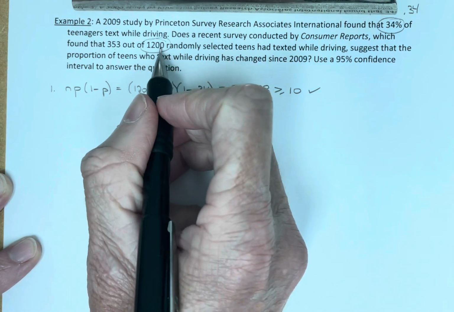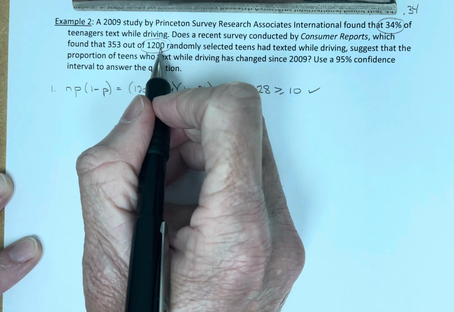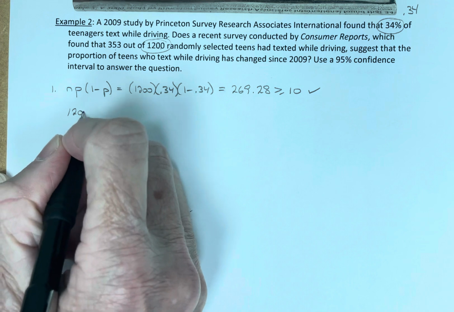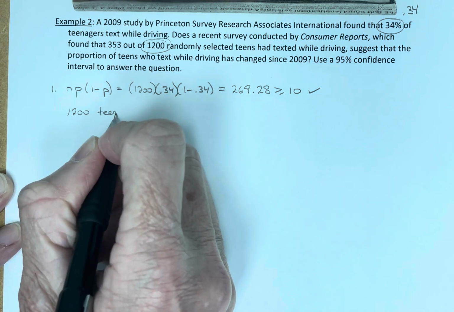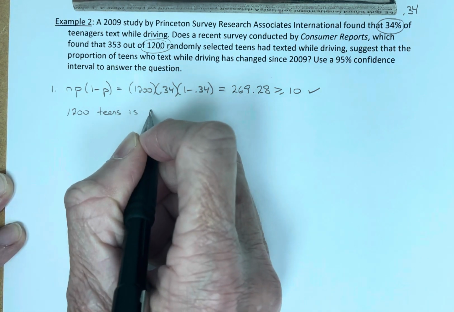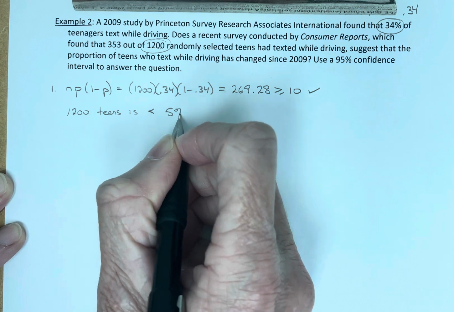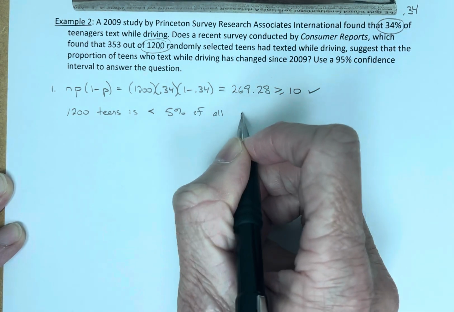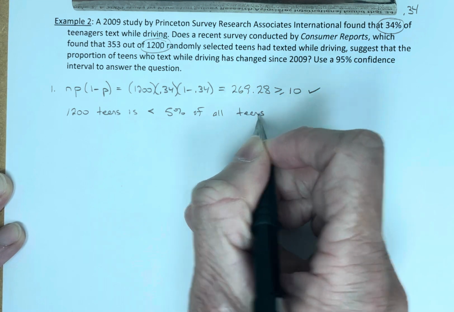And is 1,200 less than 5% of all teens? I think we can say that 1,200 teens is less than 5% of all teens. So check.